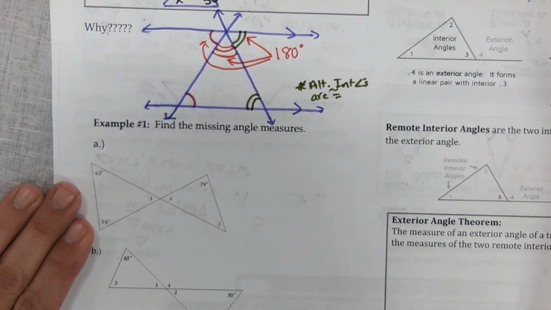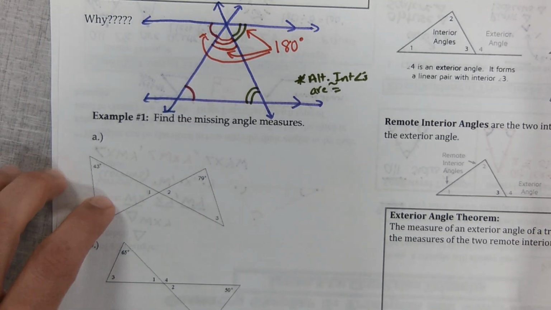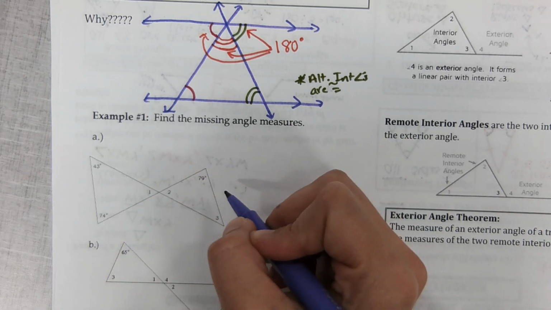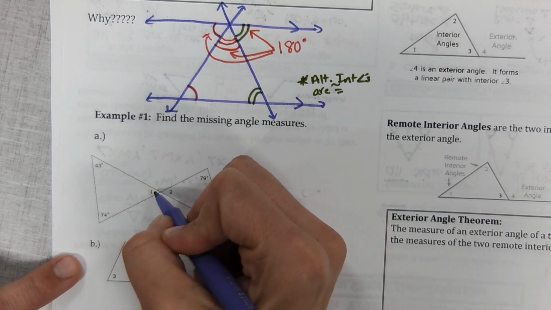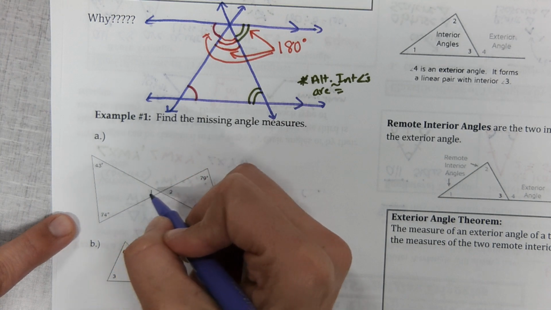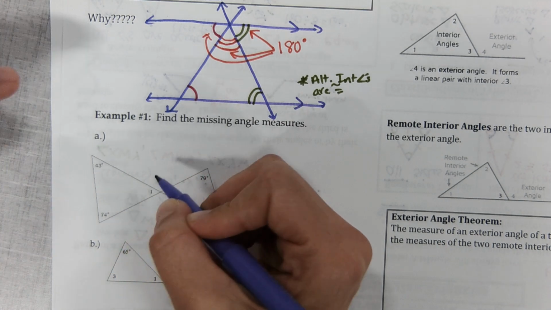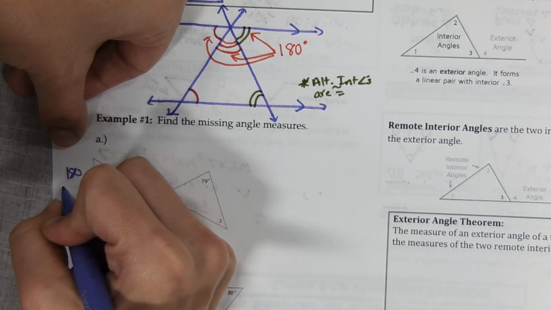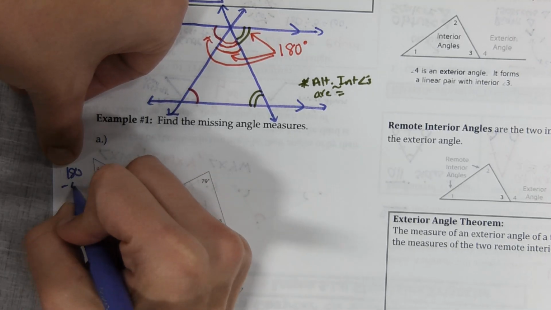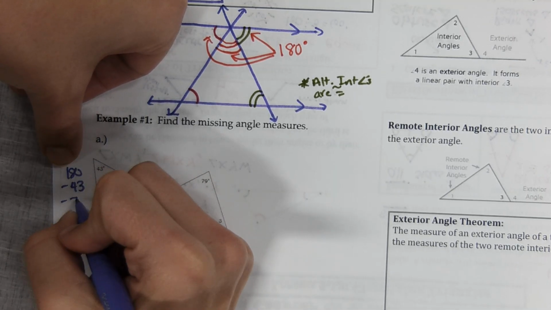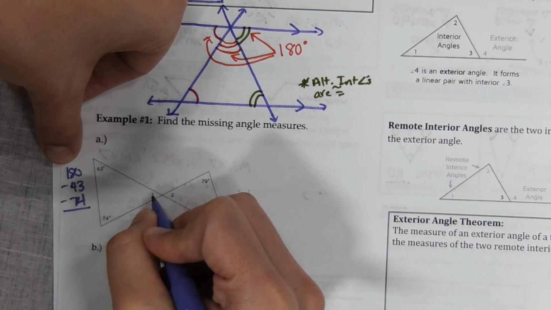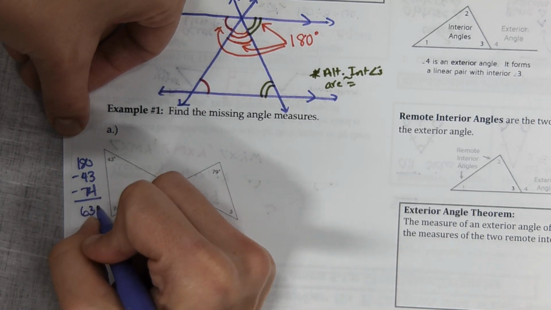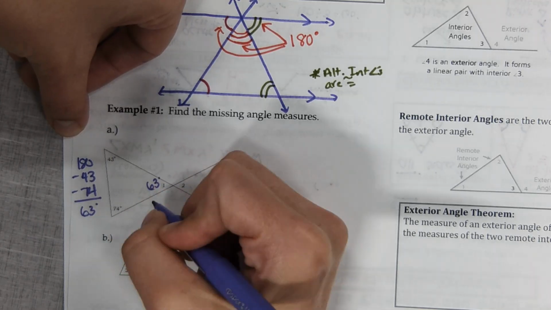Okay, then here are some examples where we'll practice. It says find the missing angle measures. So we have this situation here. I see a triangle right here, and two of the angles, and then I can figure out angle 1. So to find measure of angle 1, I can take 180 degrees and subtract 43 and subtract 74, and then whatever is left over is measure of angle 1. So it comes out to 63 degrees. So that is measure of angle 1 right there.